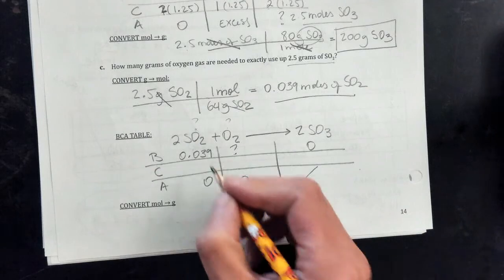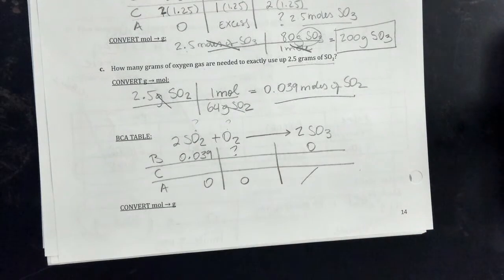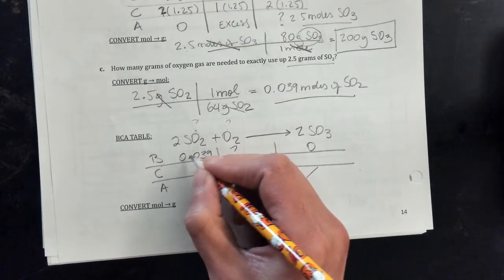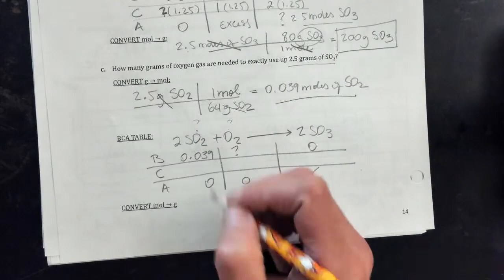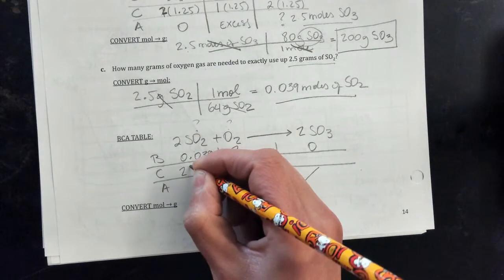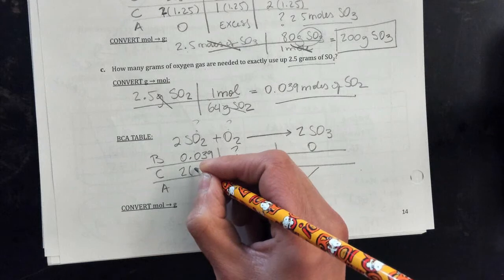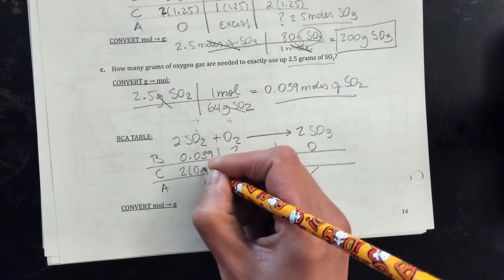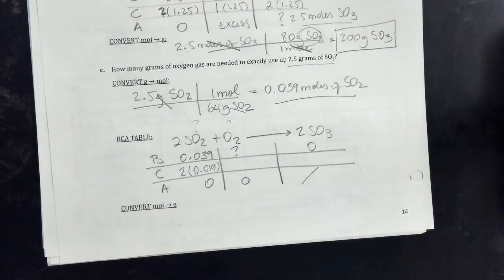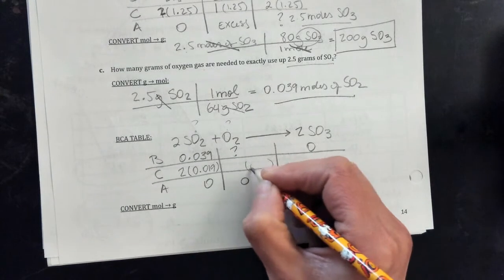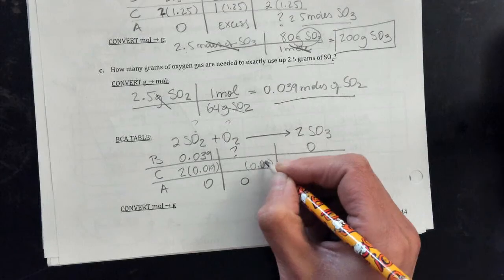So all we need to do is figure out what's changing. Well, this is the total amount. I need to know per molecule. So this number divided by 2 equals 0.019 approximately. I know whatever's in the parentheses is going to be the same.